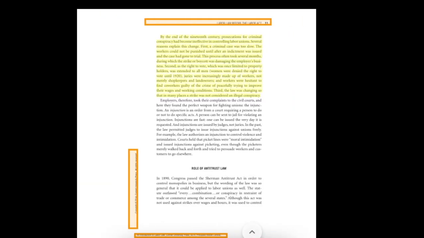By the end of the 19th century, prosecutions for criminal conspiracy had become ineffective in controlling labor unions. Several reasons explain this change. First, a criminal case was too slow. The workers could not be punished until after an indictment was issued and the case had gone to trial. This process often took several months, during which the strike or boycott was damaging the employer's business.